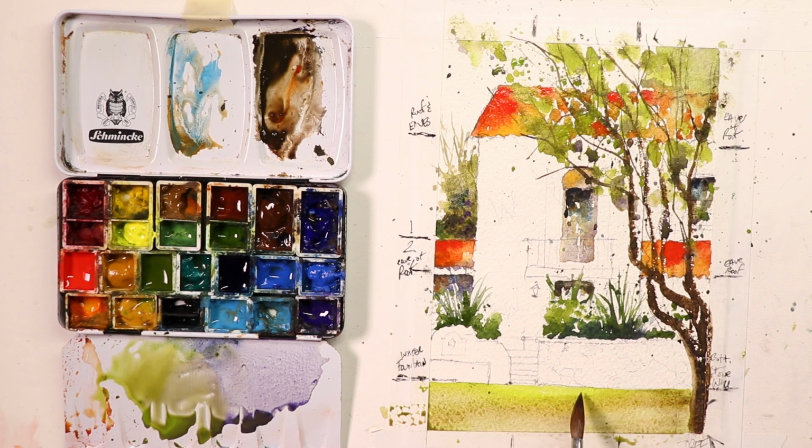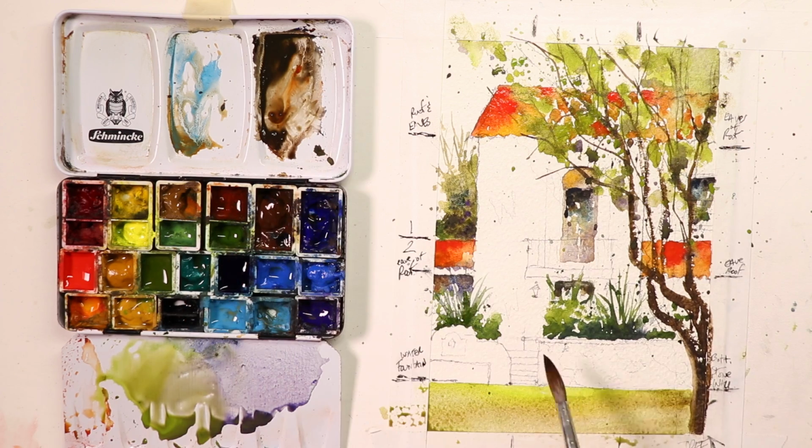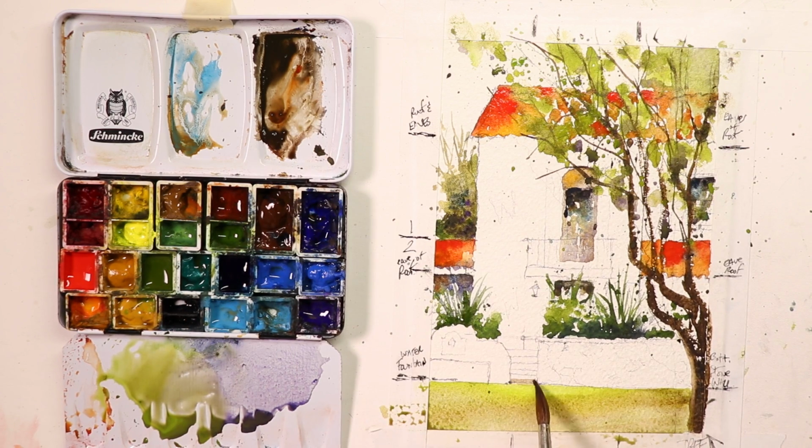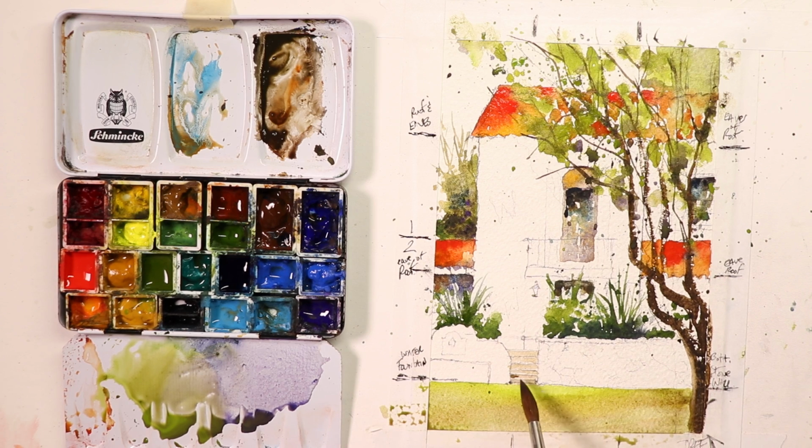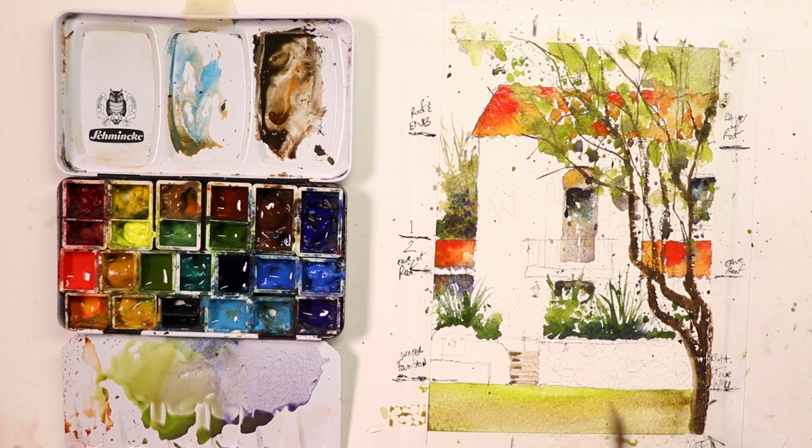So we left that real bright green right here by the steps, and then we'll do our staircase here. So we're going to leave a little bit of white in between each of the steps. Like that. And then a little bit darker over here. To the left side, it's a little darker. There's a shadow there.